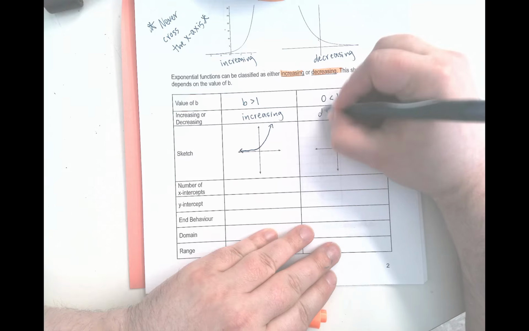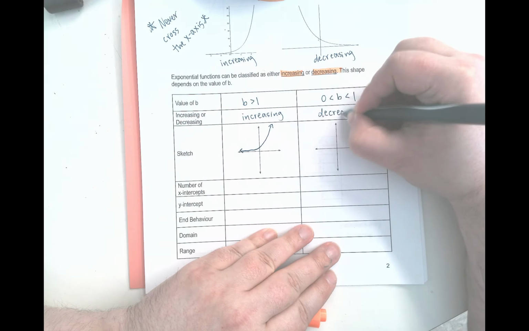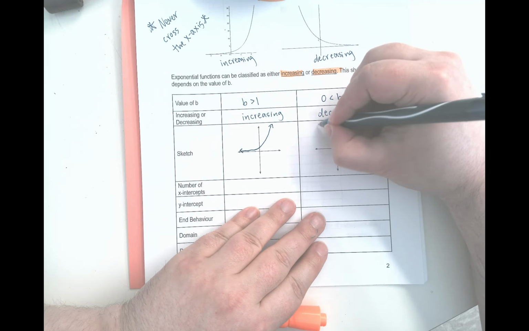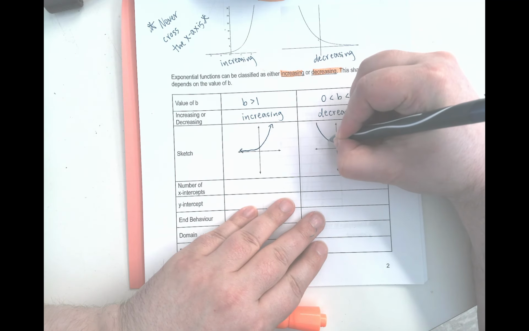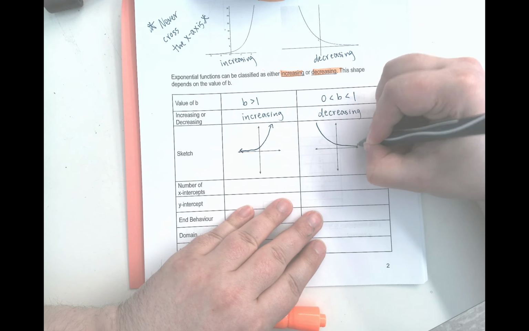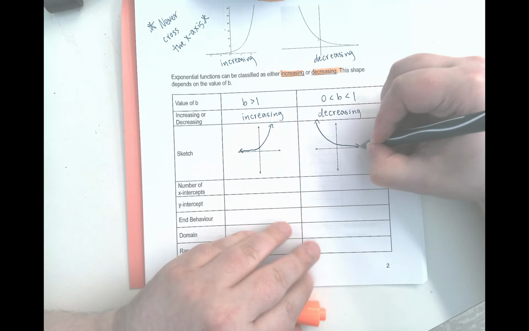For the other one, when b is between 0 and 1, that is a decreasing graph, and it has the form that we can see at the top here. So we start pretty high, we hit the y-axis, and then we level out. But again, we never cross the x-axis. We get infinitely close to it, but we never actually cross that graph.